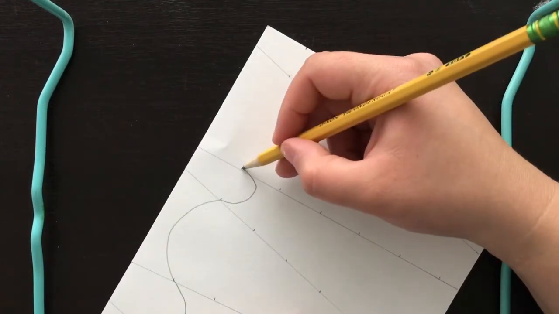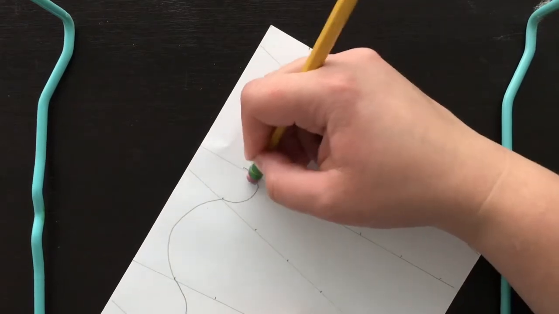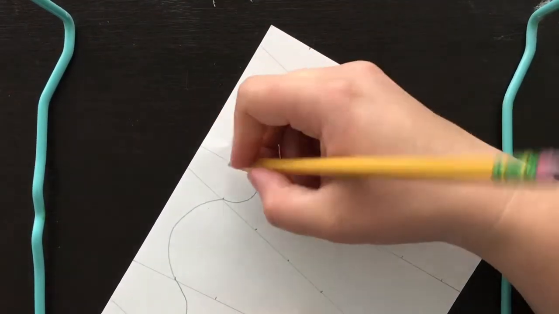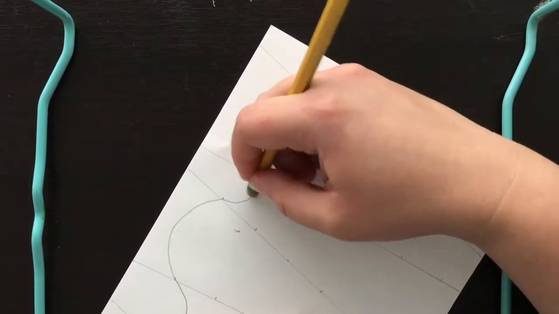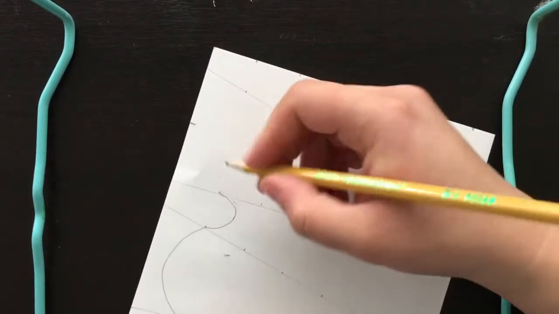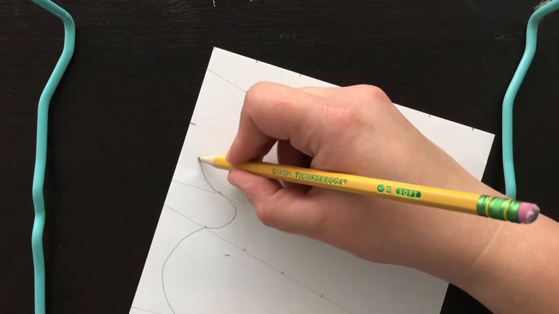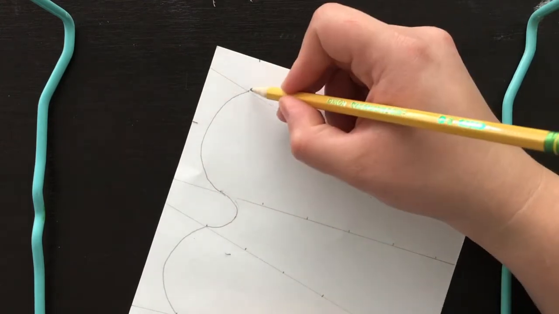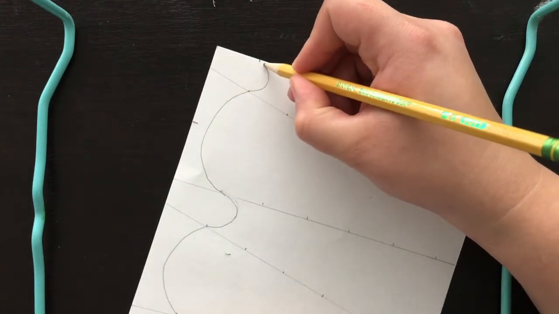Oh, looks like I hit the mark, but I didn't hit the line, so I have to go back and erase. Gotta fix that. I went a little too far over. This is why we draw it light until we've got it right. That's a big wave, and then this is just a little itty bitty wave.